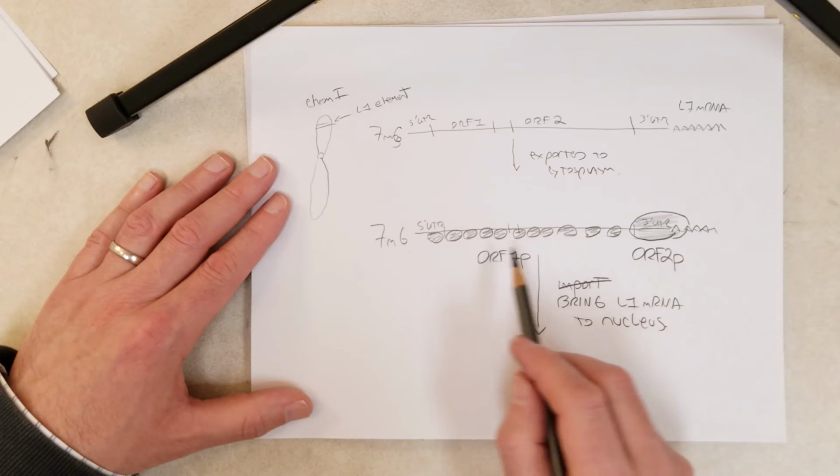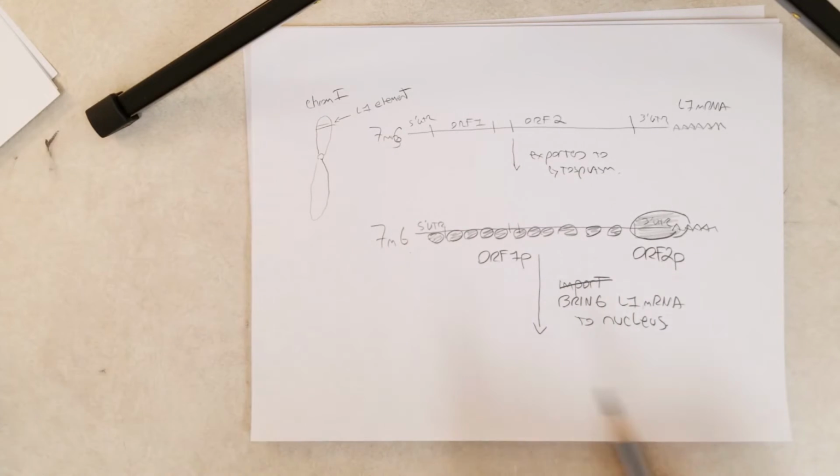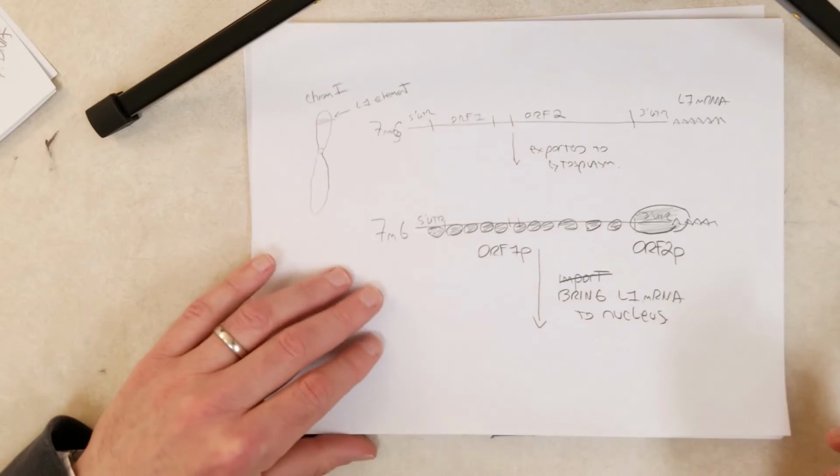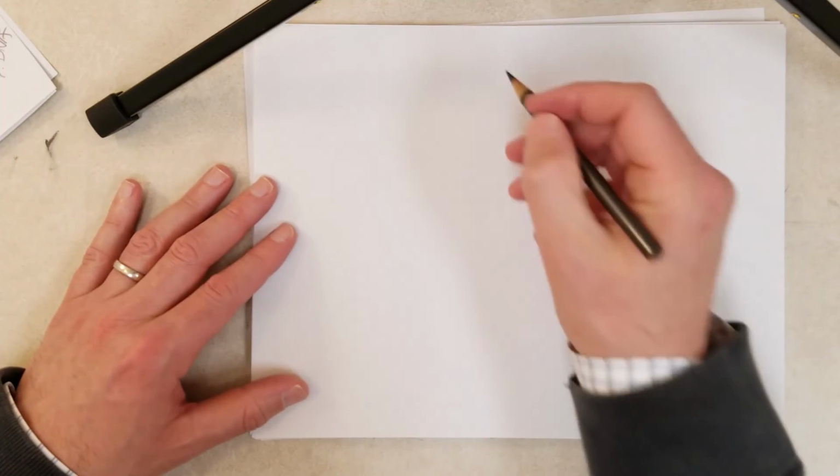Once the proteins are made, they bind to the L1 messenger RNA and bring that messenger RNA back into the nucleus. Okay, so then that messenger RNA is used as a template to make a complementary DNA molecule.